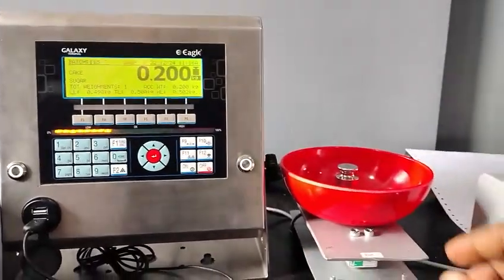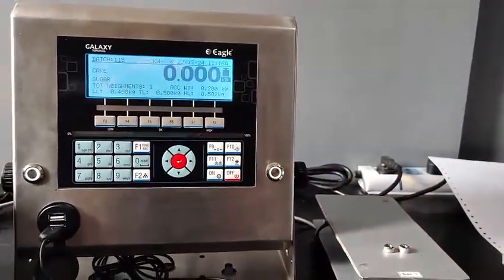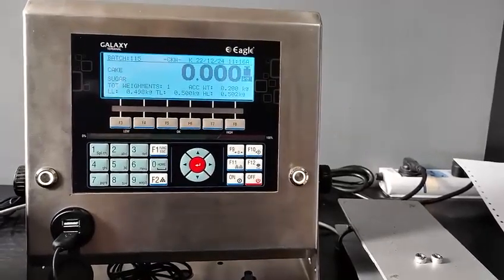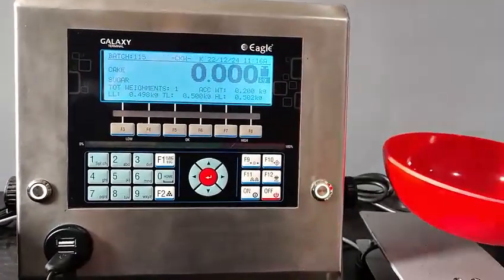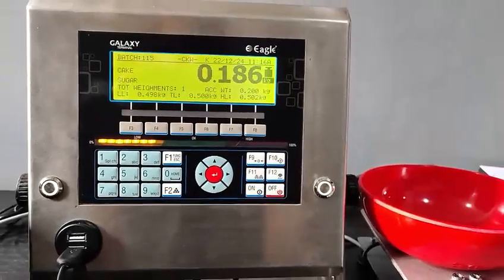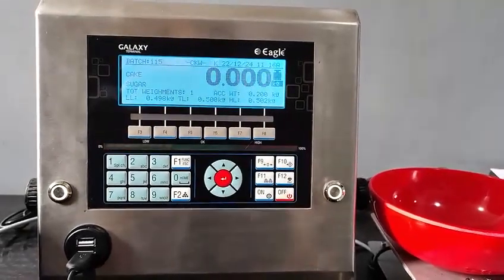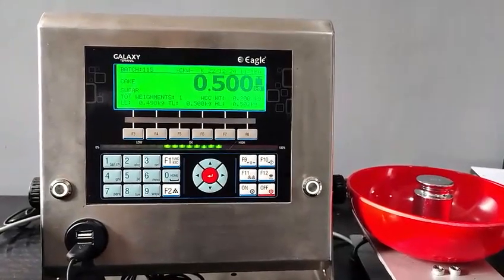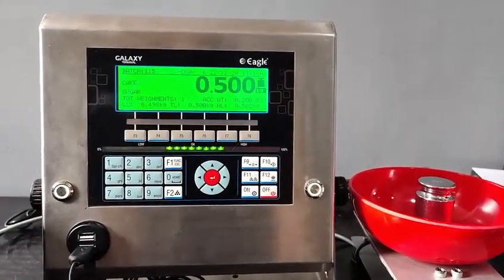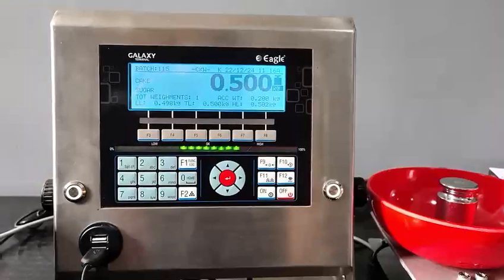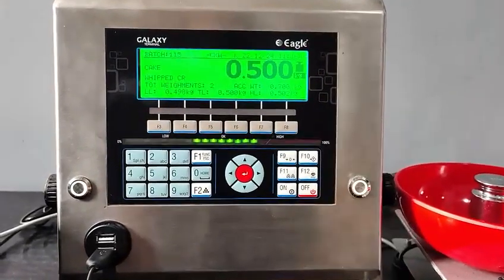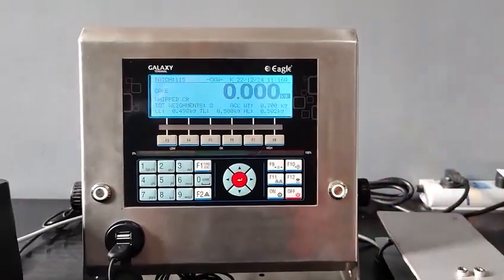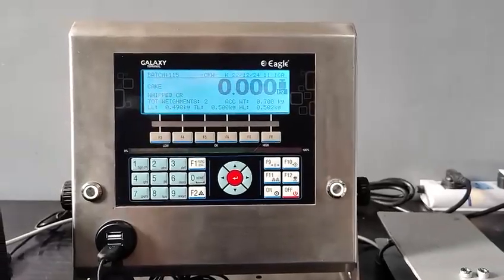Now we can lift up the bowl, and again we are able to keep the bowl and tare it to add the second weighment. As soon as the target limit is reached, we again press the print key. Again we have to lift up the bowl. So we got our second ingredient print.